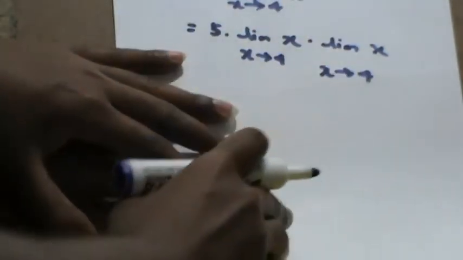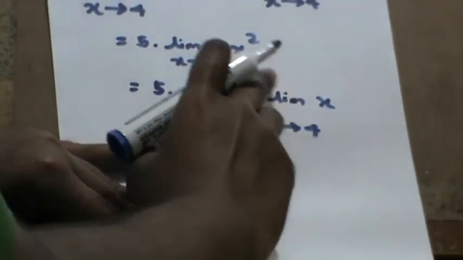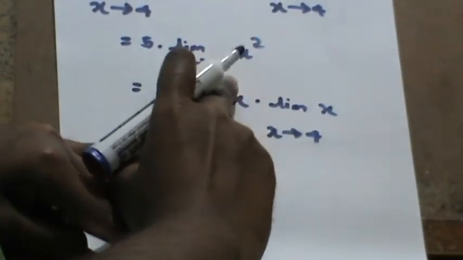So you can write this as 5 times the limit of x when x goes to 4, times the limit of x again when x goes to 4. What I did was break this x squared into 2 x's, x times x.